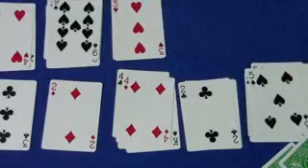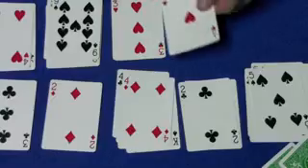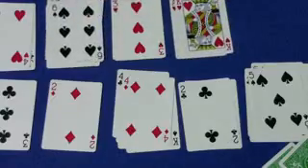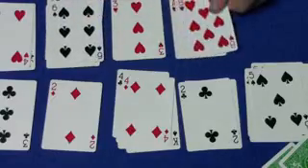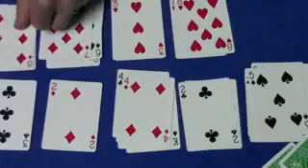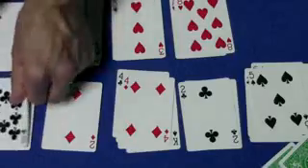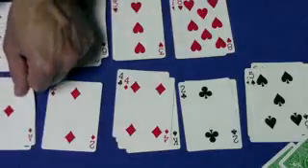We have no two cards that equal 10 here. So there's an ace. The ace and 9 equals 10. Put a card on the king because that's 10. 6 and 4 equals 10. 7 and 3 equals 10. We could place a card on the king, a card on the 10.